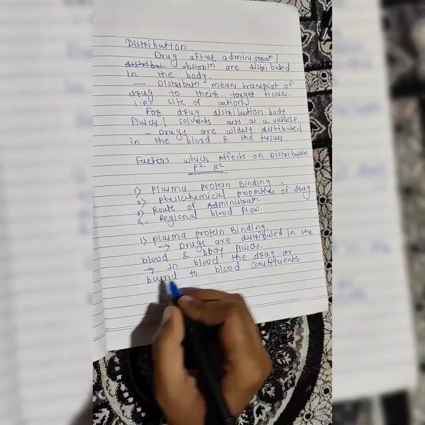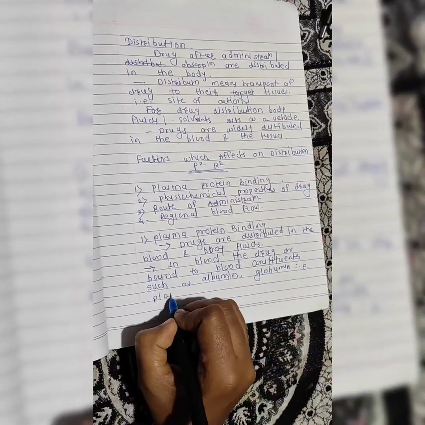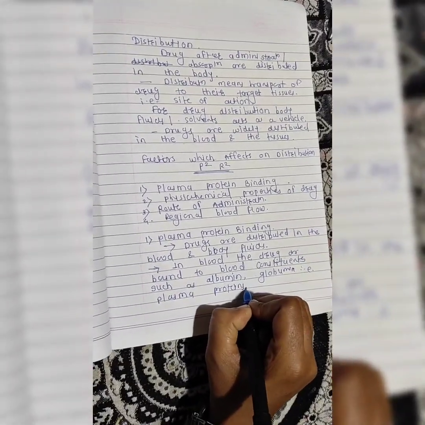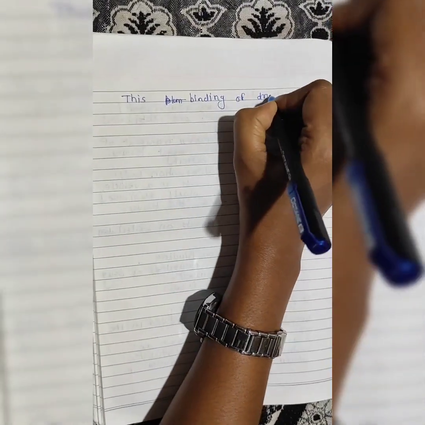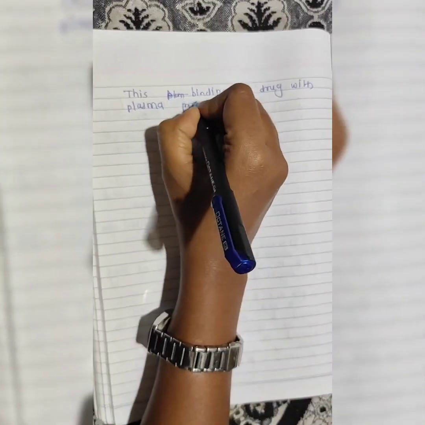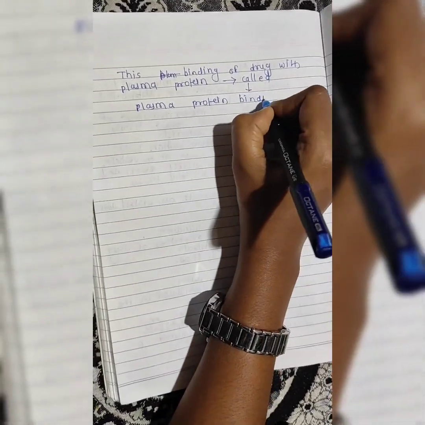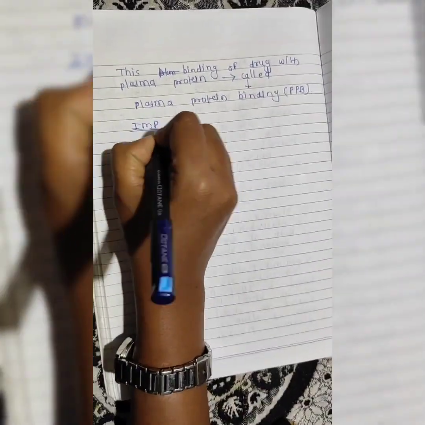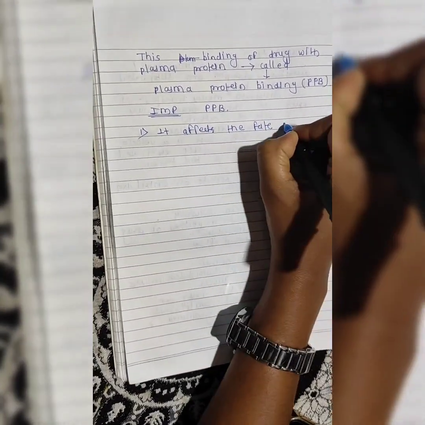First is plasma protein binding. So what do you mean by plasma protein binding? The drugs are distributed in the blood and body fluid. In the blood, the drugs are bound to the blood constituents such as albumin, globulin, that is plasma protein. This binding of drug with the plasma protein is known as plasma protein binding.